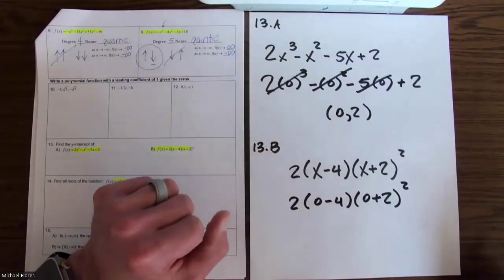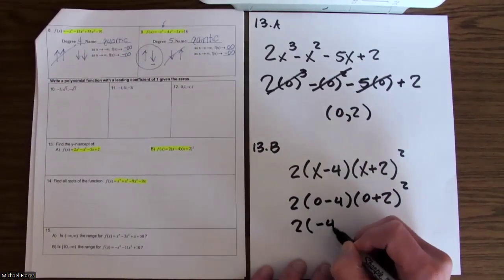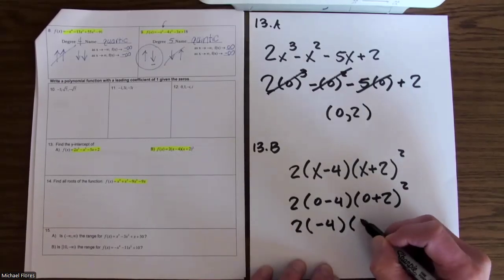Remember your order of operations. Parentheses first. 0 minus 4 is negative 4. 0 plus 2 is 2.